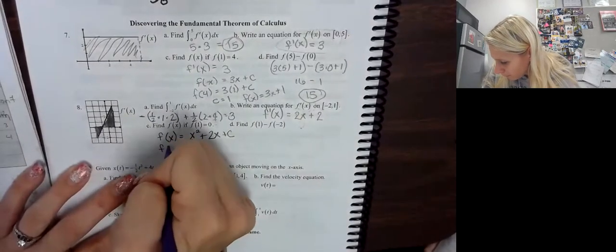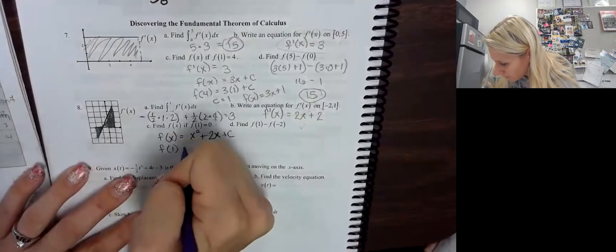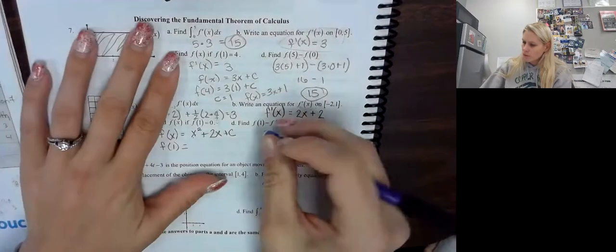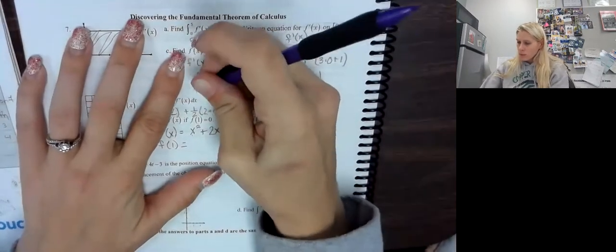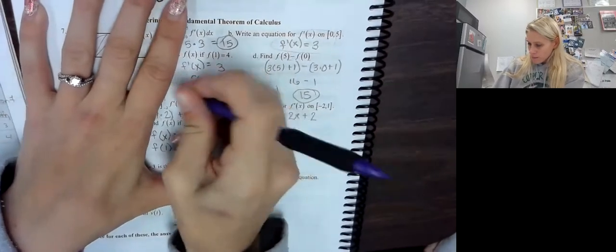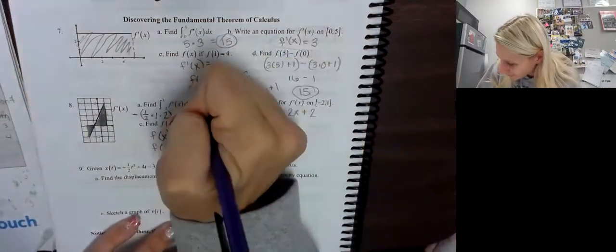Now let's see what that c value is. So we have f of 1. Oh, and this should have been 4, right? What is with me, guys? This should be the value of 4. So when x is 1, it equals 0.